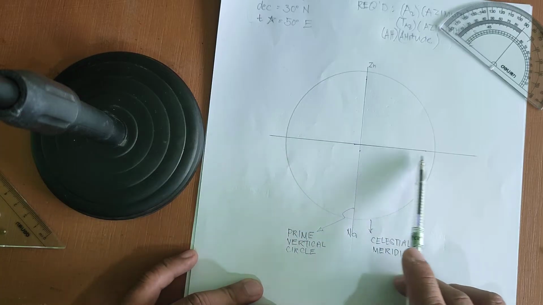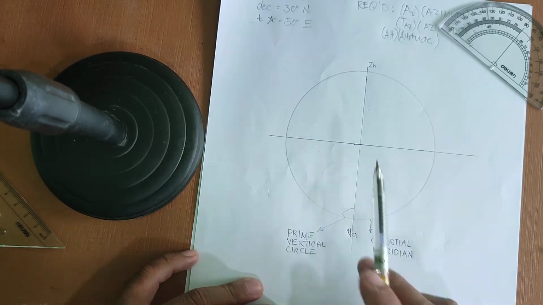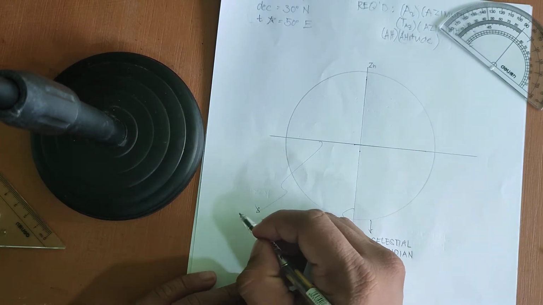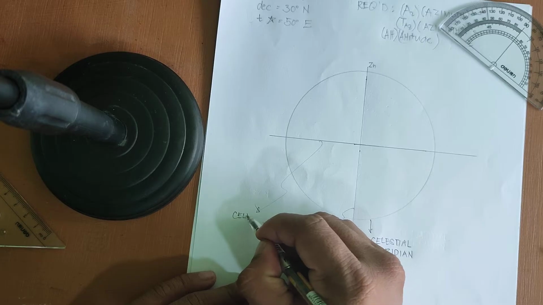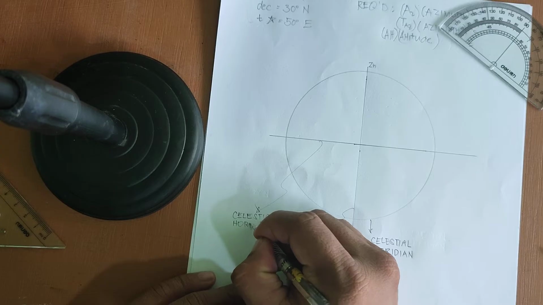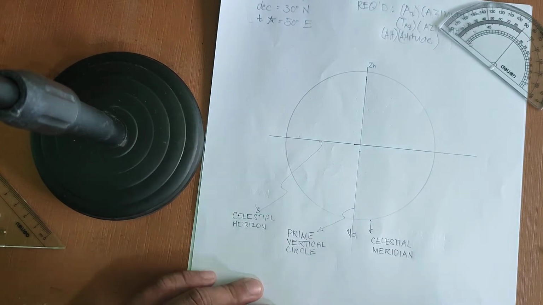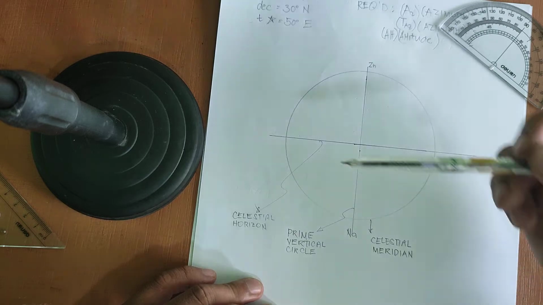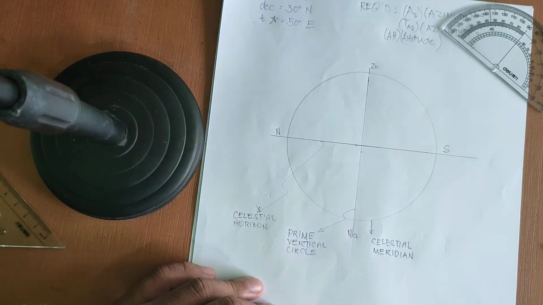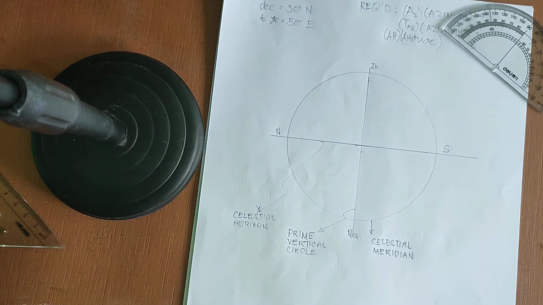And this horizontal line here will be your celestial horizon. So here will be your north direction and your south direction. So after drawing these lines and circles, you are ready to plot your latitude.